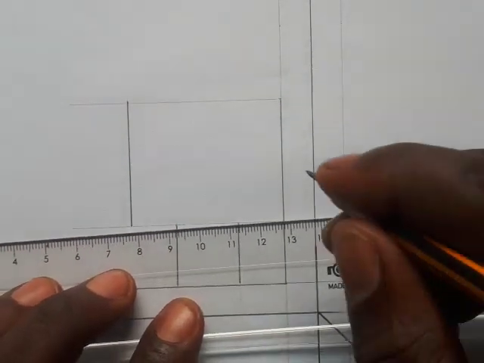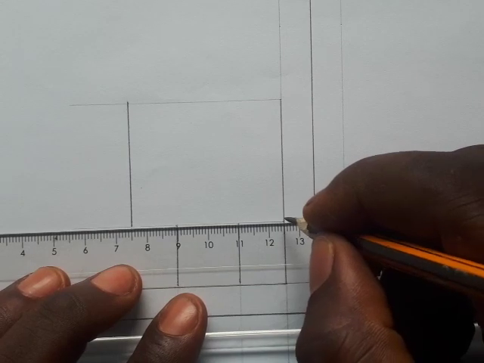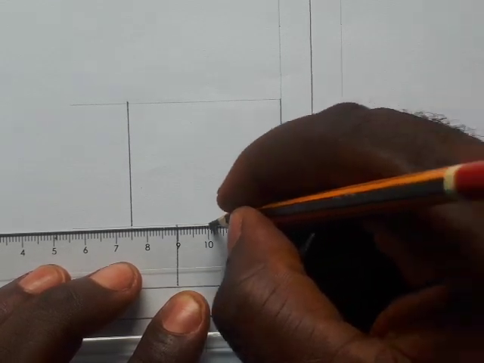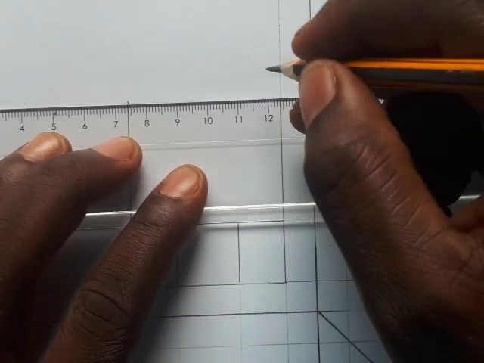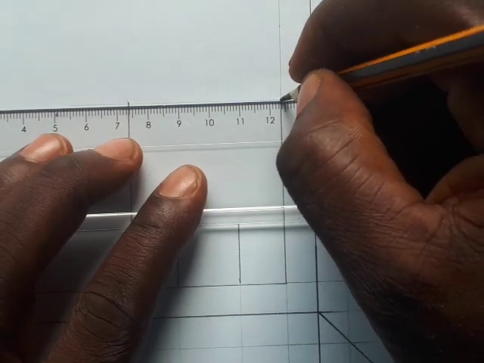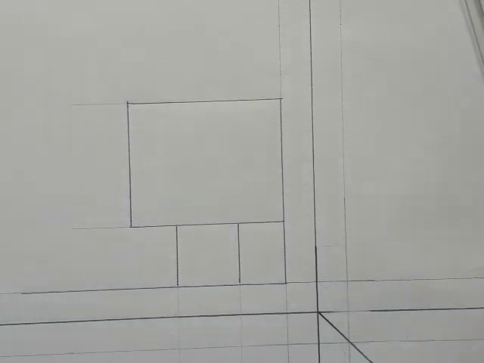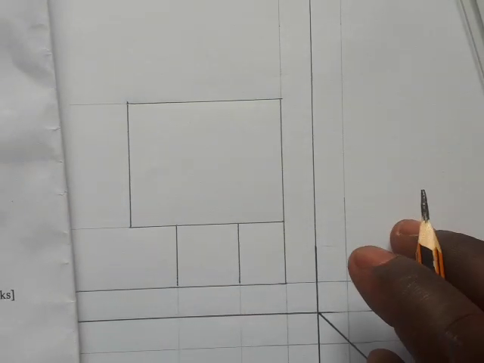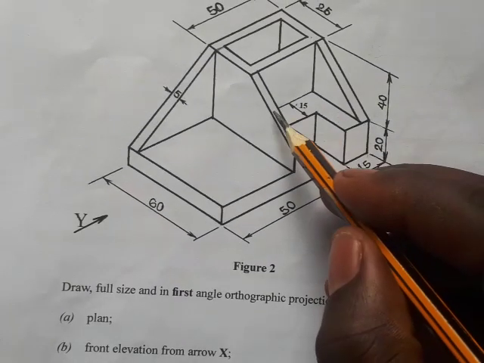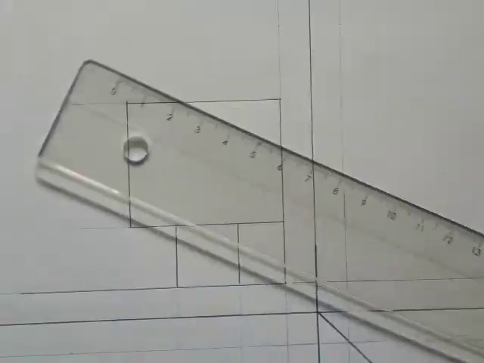I'm going to draw this thick because the entire line here should be thick. Alright, so we have that. Now we're going to measure 0.5 from left and right.